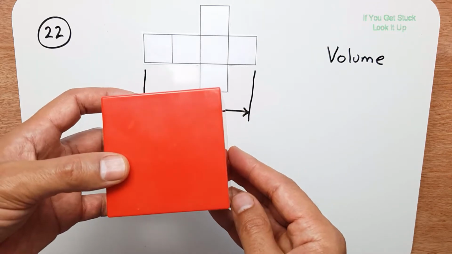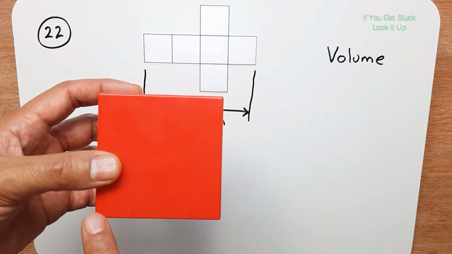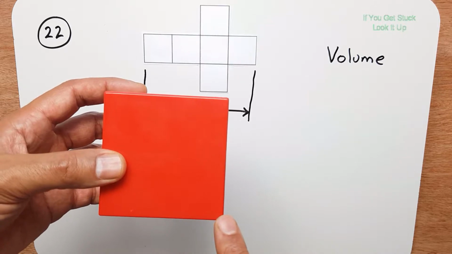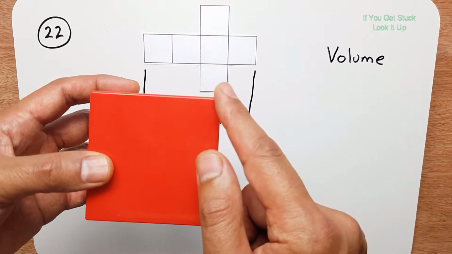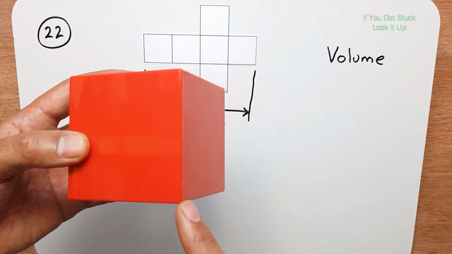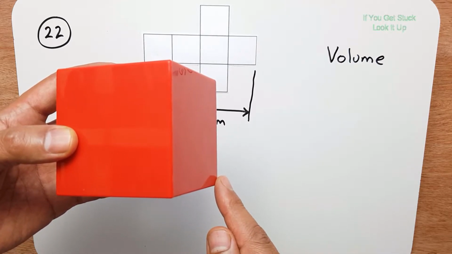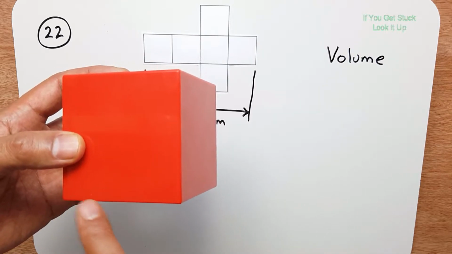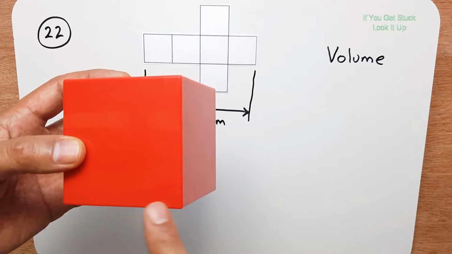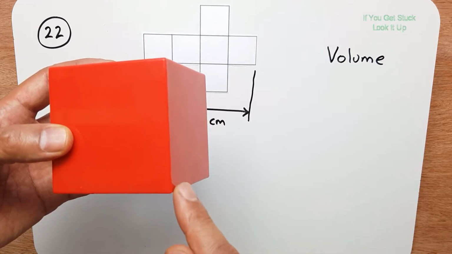And the way you work out the volume is you multiply the width by the height. Now let me turn this over, by the depth. And you can use different words for these, but I like to call that the width, the height, and the depth.